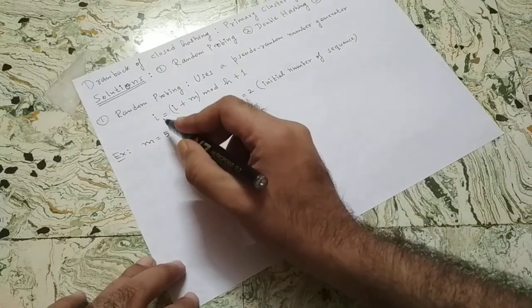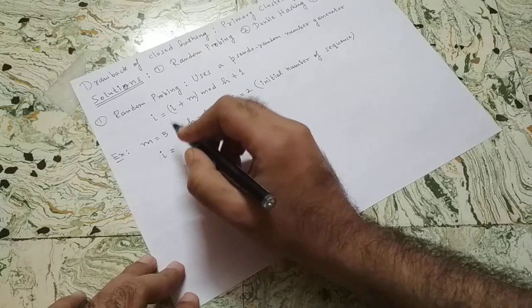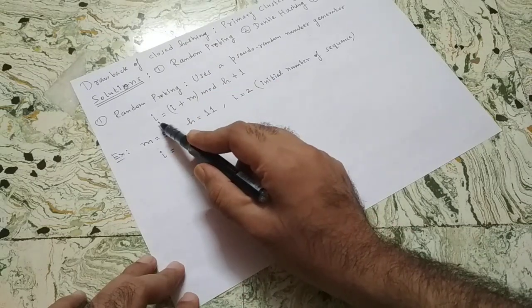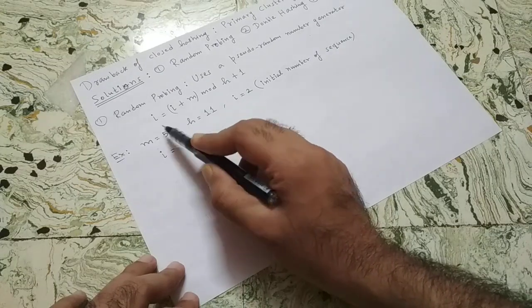I'll just use this formula. So what is I? What will be the next? Here I denotes the next number in the sequence, that means the next location that I should look for in my hash table.